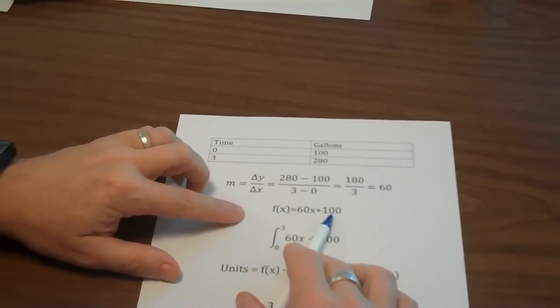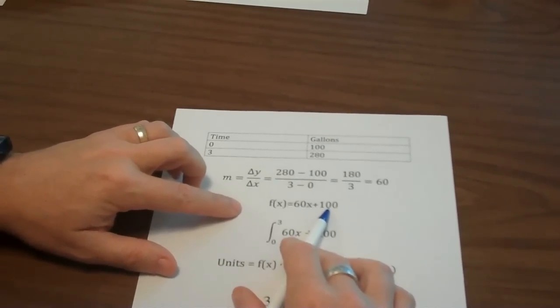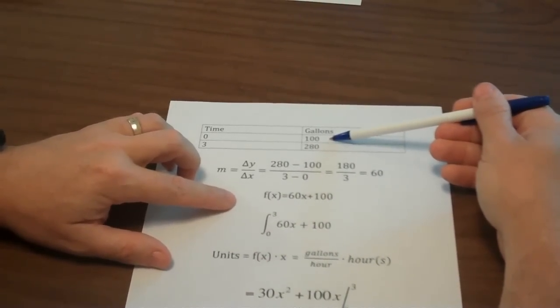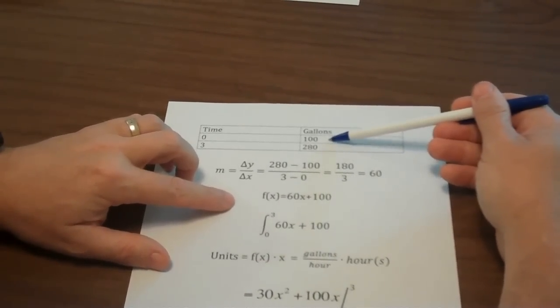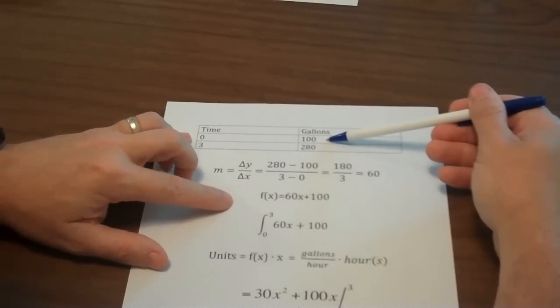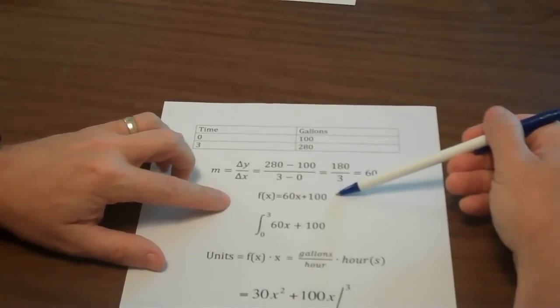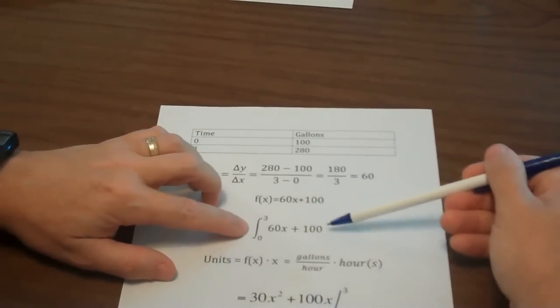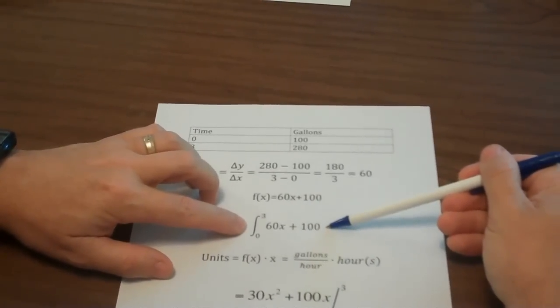Which was, as you'll recall, essentially the y-intercept, since 100 was the initial rate, flow rate, coming into that factory at 6 a.m. when x equaled 0. Now, since I want the total from 0 to 3 hours, I will simply integrate that function from 0 to 3.